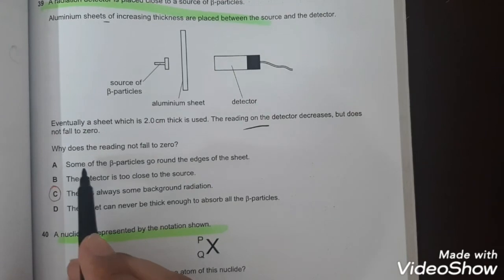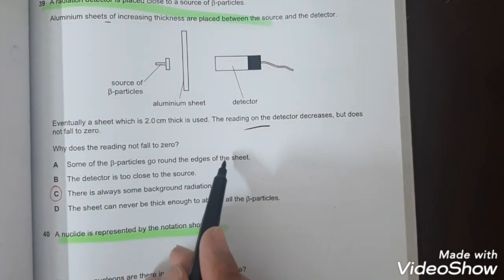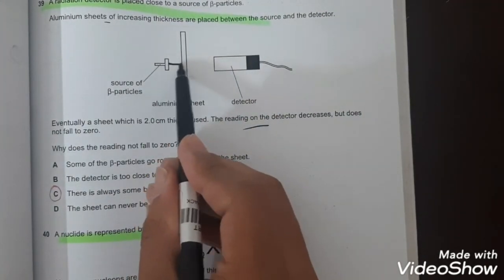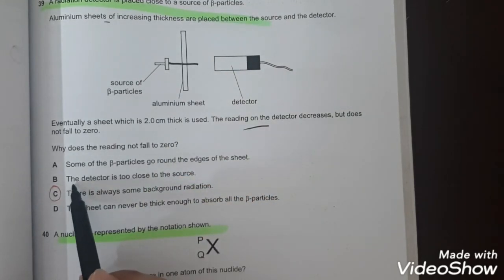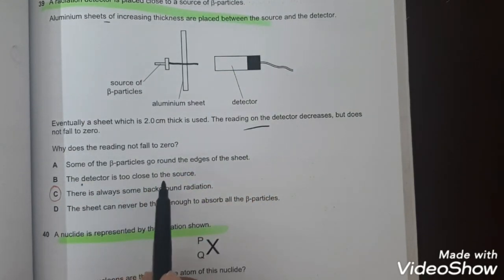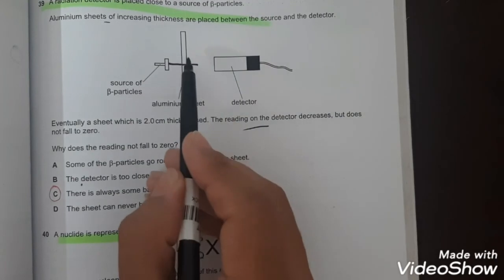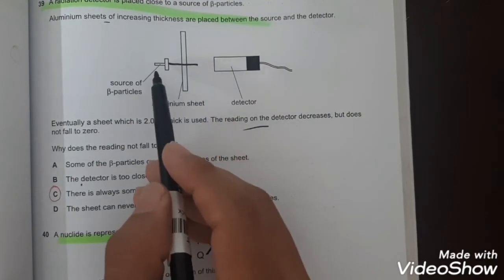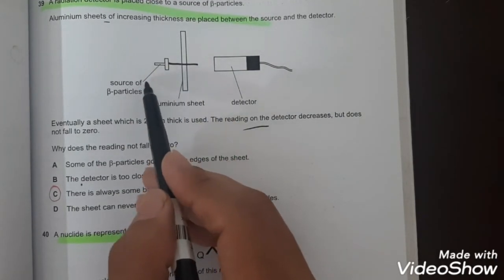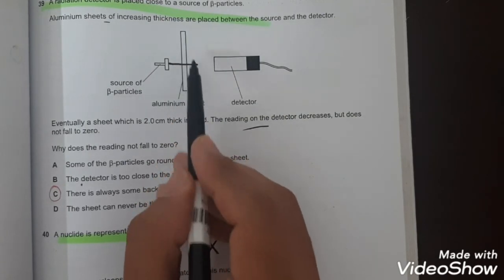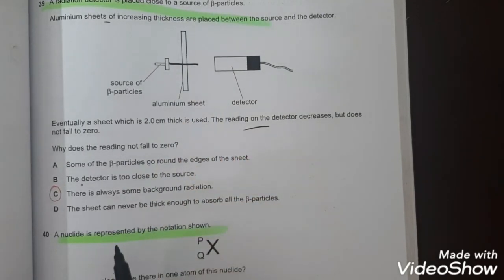First is some of the beta particles go around the edge of the sheet, which is wrong because they will only travel in a straight line. Then B is the detector is too close to the source, which is also wrong because it is placed far away from the source of beta particles, with an aluminum sheet in between both of these objects.